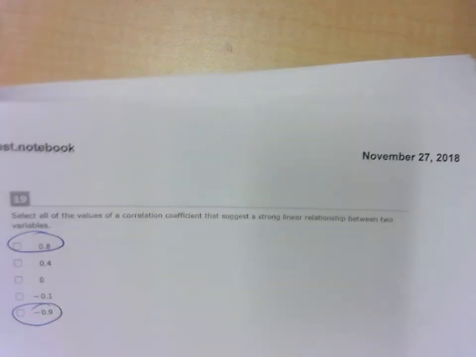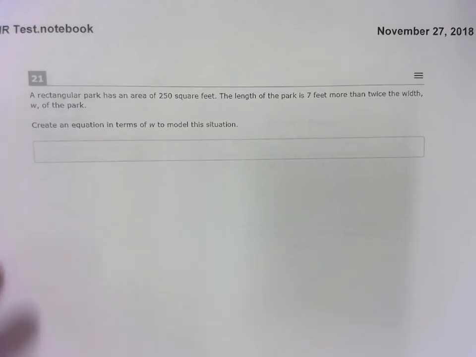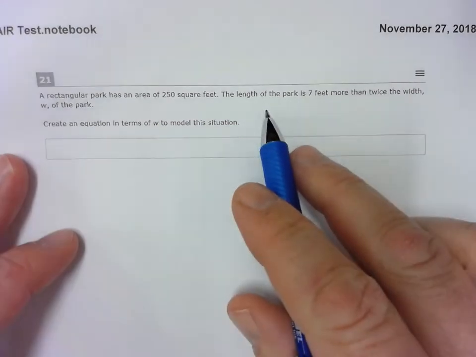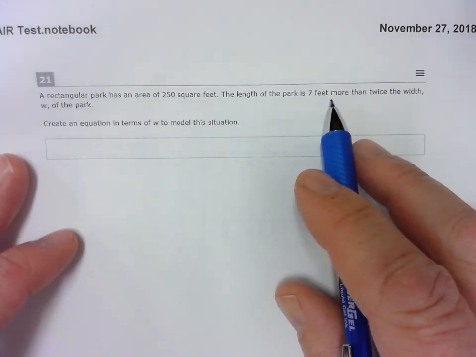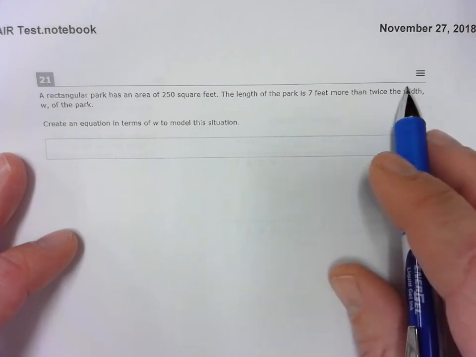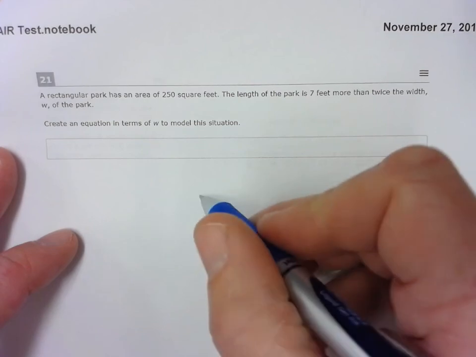Okay, 21 is next. I'm going to draw myself a little rectangle here. A rectangle park has an area of 250 feet. The length of the park is 7 more than twice the width. Create an equation in terms of W to model the situation.